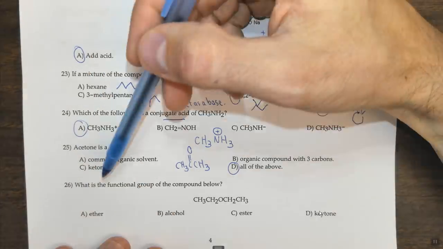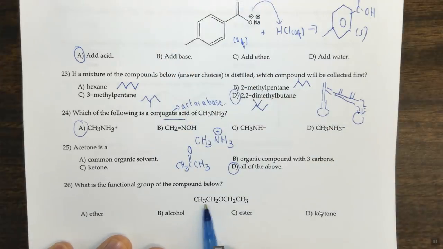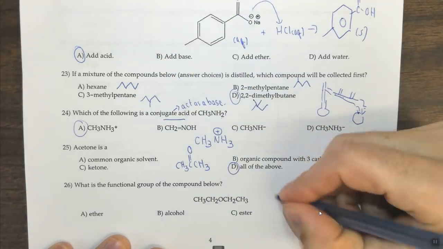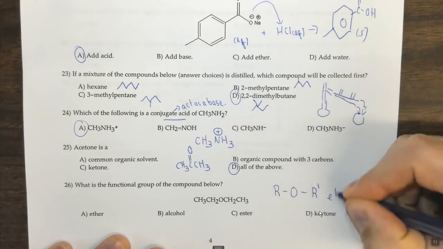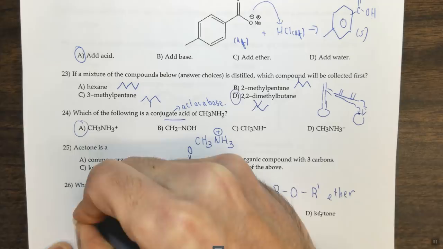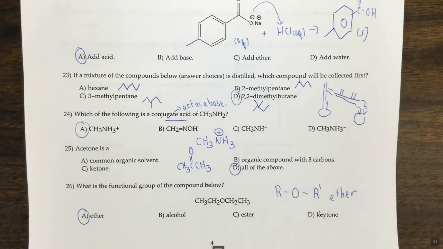Question 26 says, what is the functional group of the compound below? We have a carbon group, an oxygen in the middle, and another carbon group. So this is ROR', this is an ether. In fact, this is diethyl ether, because this is an ethyl group and this is an ethyl group, or just commonly called ether. This is the stuff you use several times for liquid-liquid extractions. So again, just like question 25, it's important that we know something about the common solvents that we use in this course.